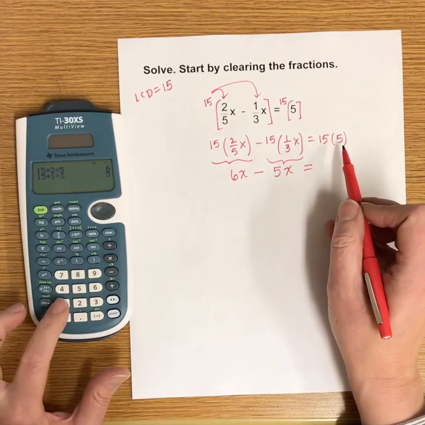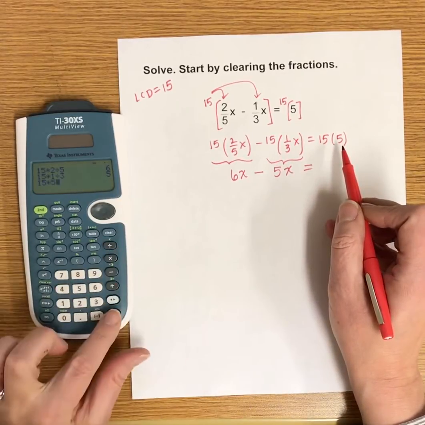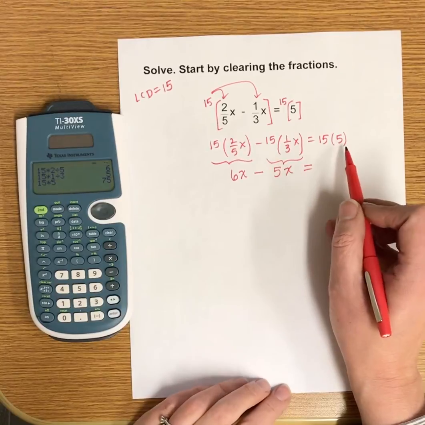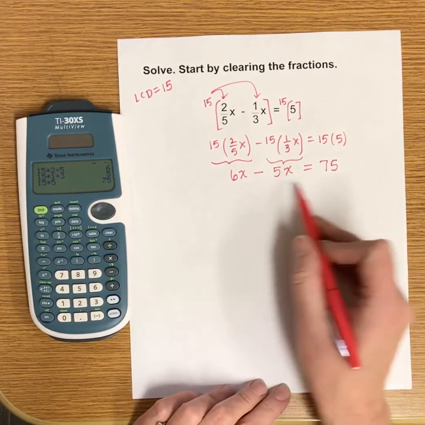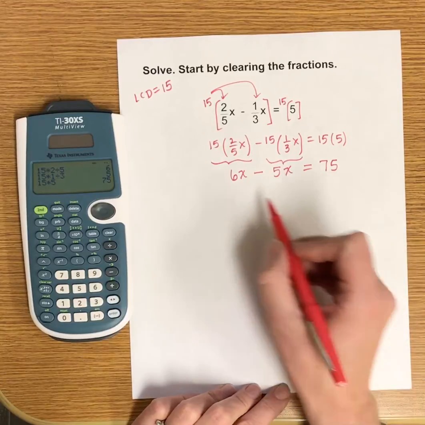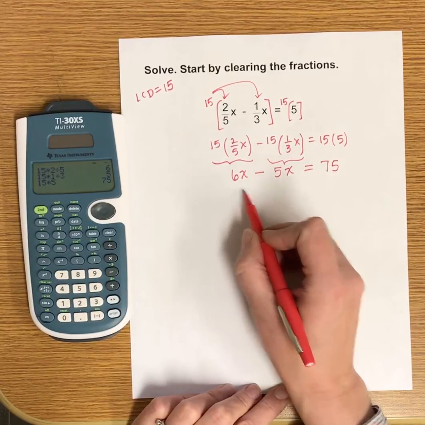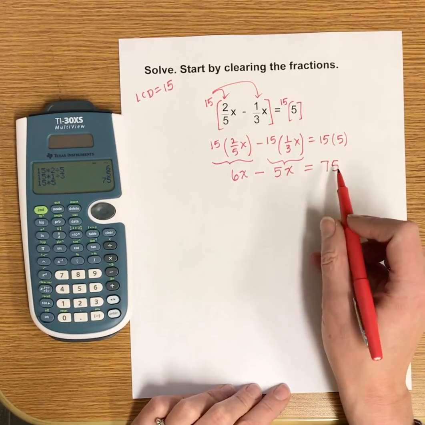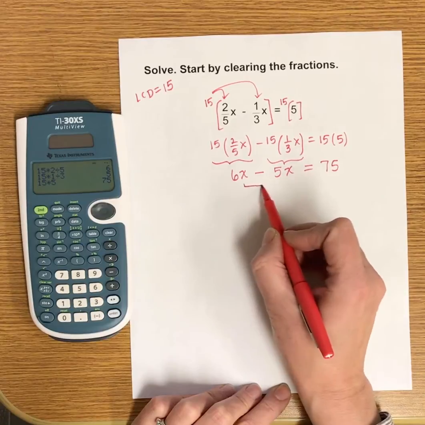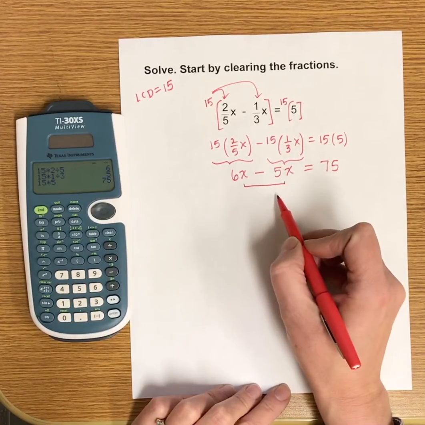On the right hand side, there's no dividing to do, just plain multiplying. See that 15 times 5 is 75. So now we have a fraction-free equation. We'll do our regular solving steps from here, like distribute, combine, move, isolate. In this problem, the next step would be to combine the like terms.